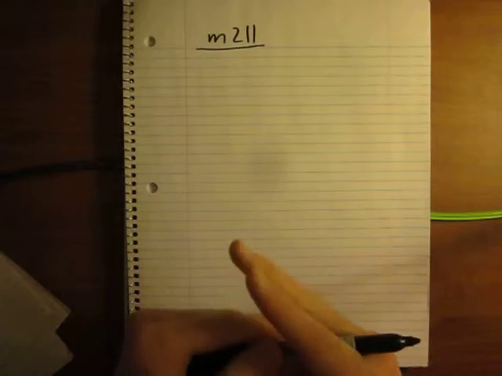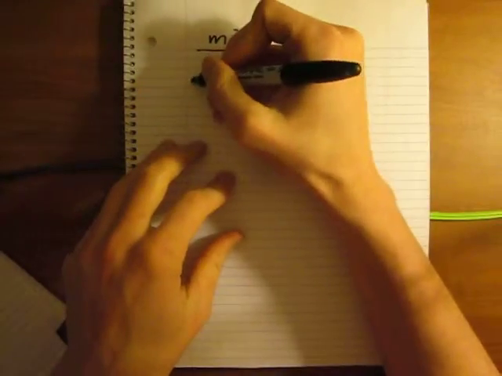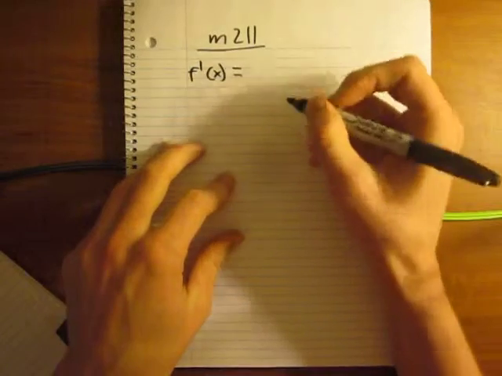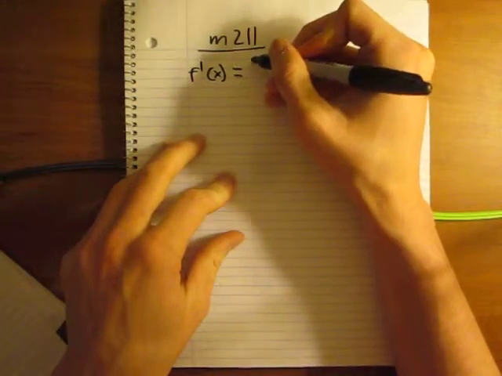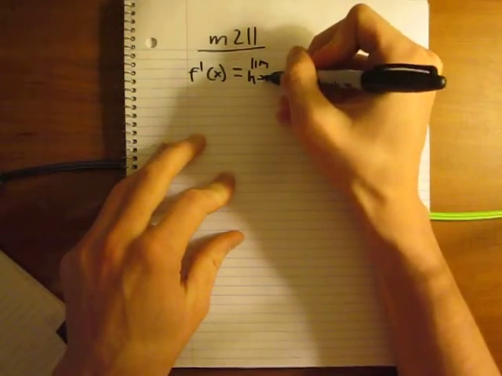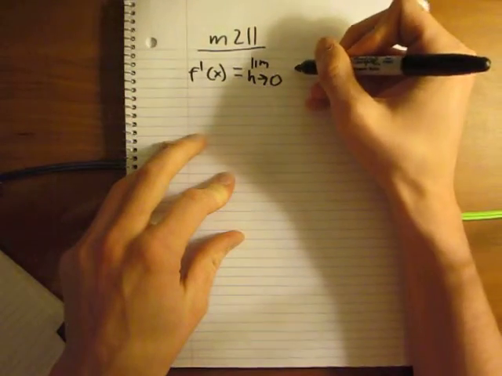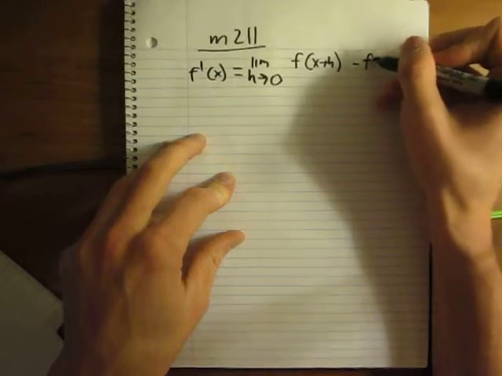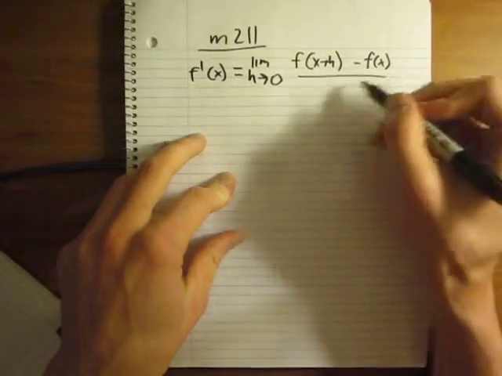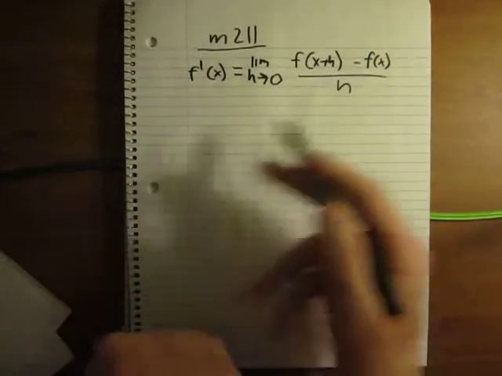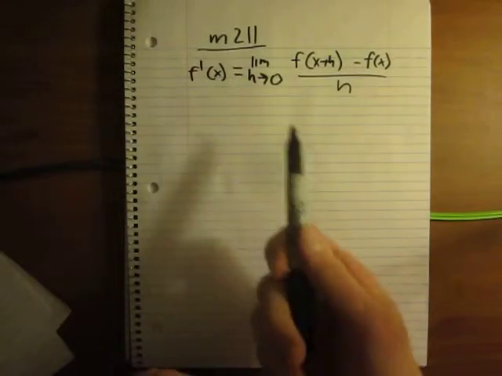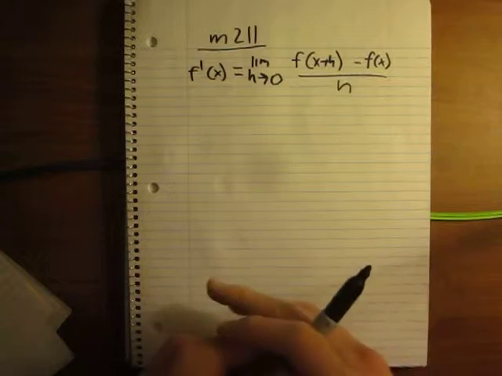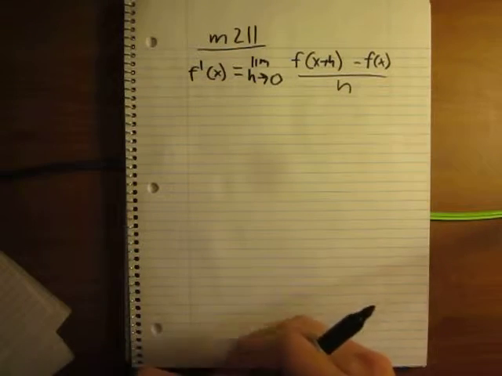Today we're going to talk about the derivative. The definition of the derivative, which you might remember from class, is f prime of x equals the limit as h approaches 0 of f of x plus h minus f of x over h. You might recognize this from your textbook, and sometimes they use a delta x instead of h, but it should be a formula that looks pretty familiar.